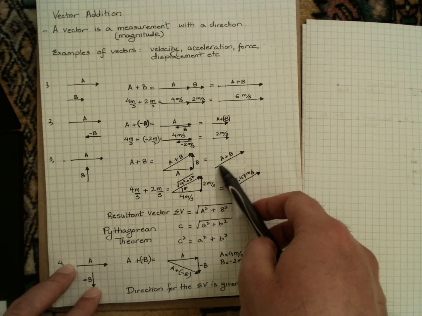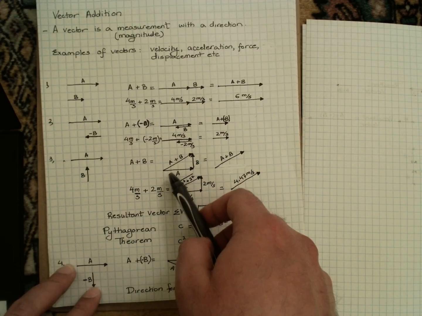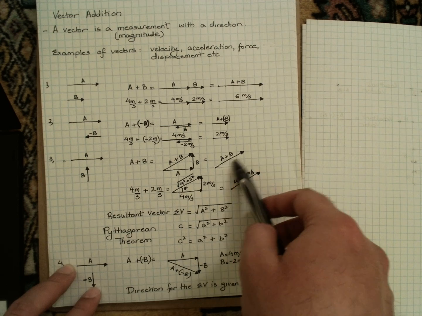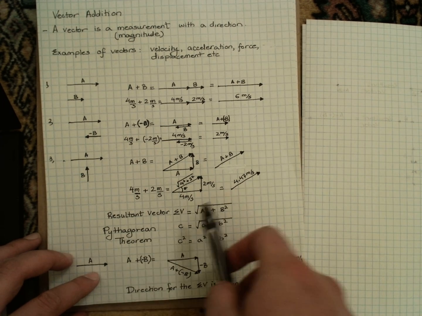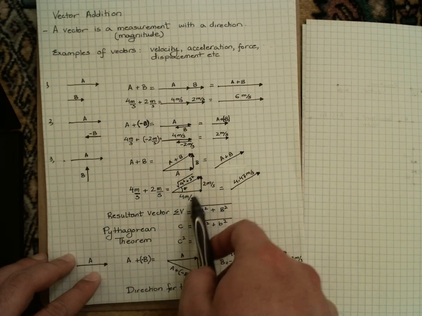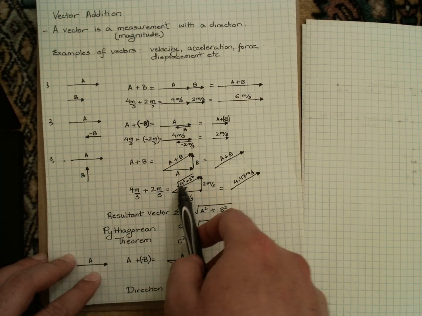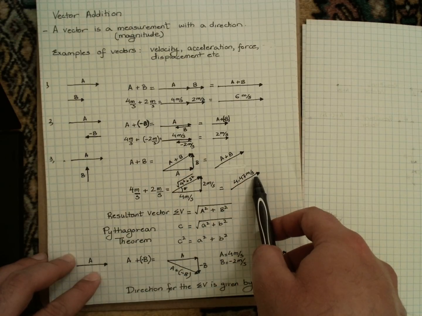You use your math skills. In trigonometry and geometry, you were taught how to use the Pythagorean theorem. So you use a squared plus b squared equals c squared, and you're going to come up with this resultant vector. If I were to put numbers in here, vector A is 4 meters per second, vector B is 2 meters per second. When I place them head to tail, this is going to be the resultant vector right here: the square root of 4 squared plus 2 squared, which comes out to approximately 4.47 meters per second.